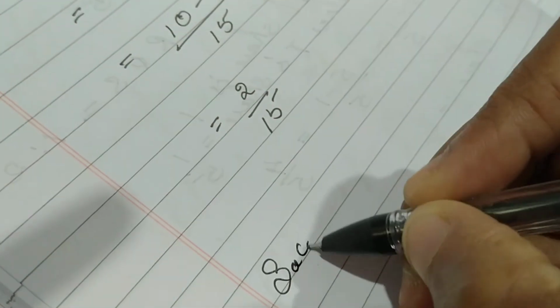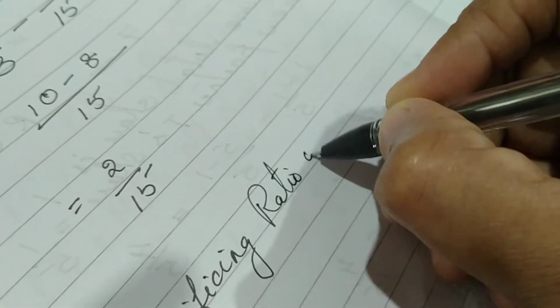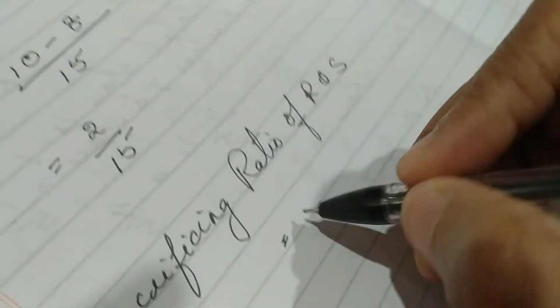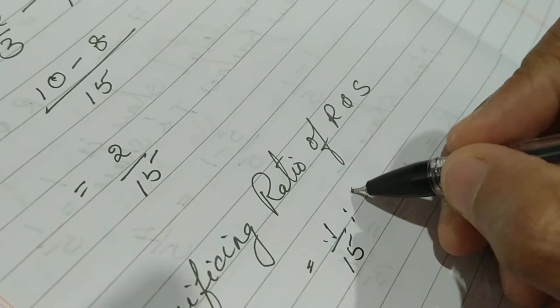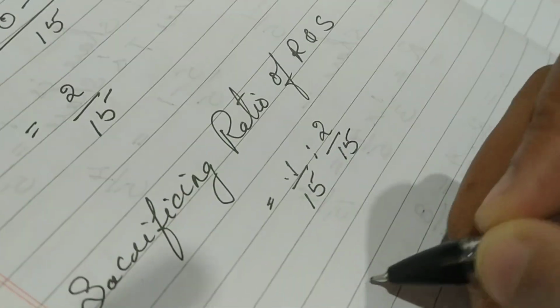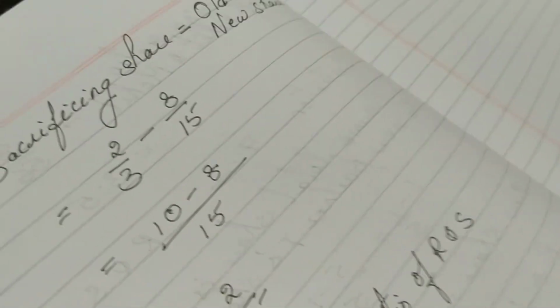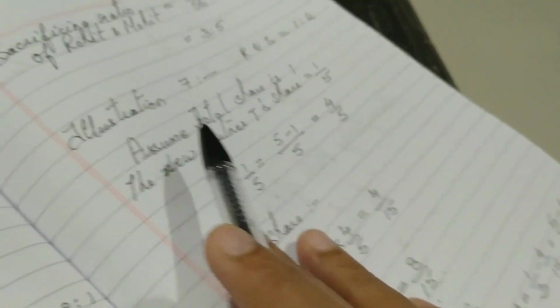Now let us see the sacrificing ratio of R and S. How much did we get? For R we calculated 1 by 15 and for S we got 2 by 15. So when we have to show it in ratio, it will be 1:2. So what is the sacrificing ratio? 1:2. That is how we'll be solving illustration number 7.